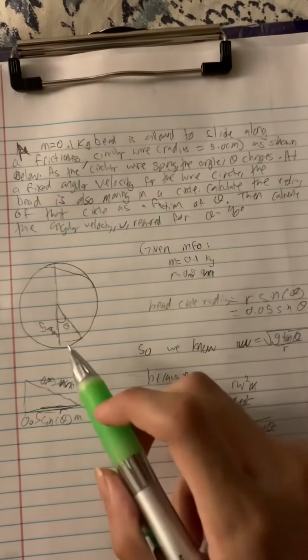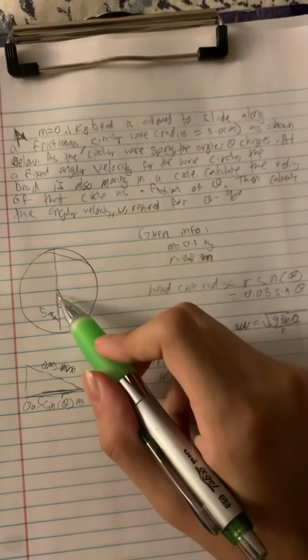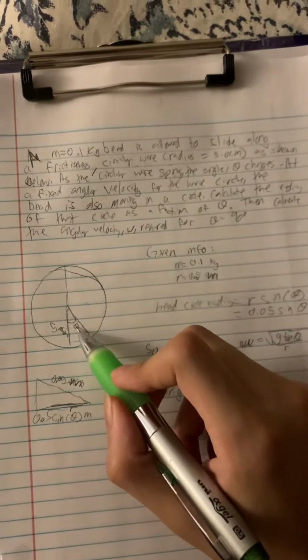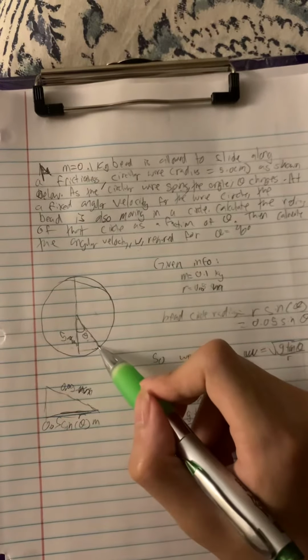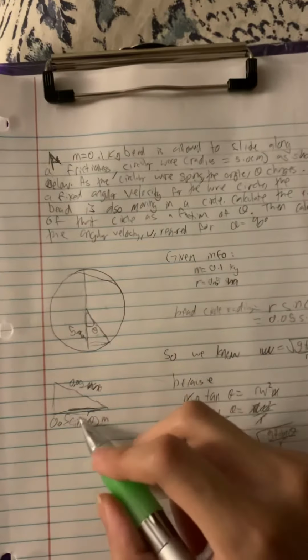So we know this is a picture of what's pretty much happening. This is a circle, and this is pretty much where the bead is going towards at angle theta, and this shows the radius is 5 centimeters, and we're trying to calculate the length from here to here, right? So this is a better image of what's happening.